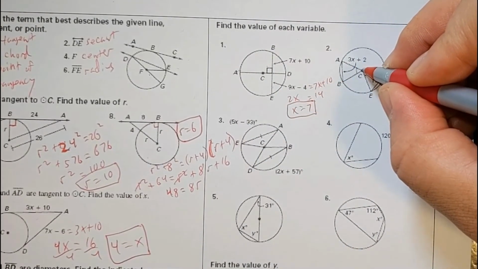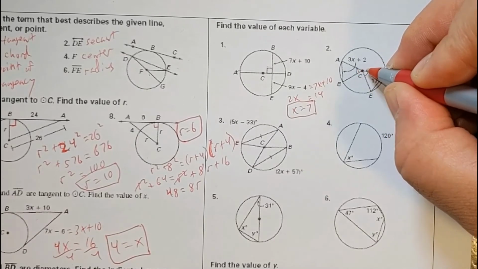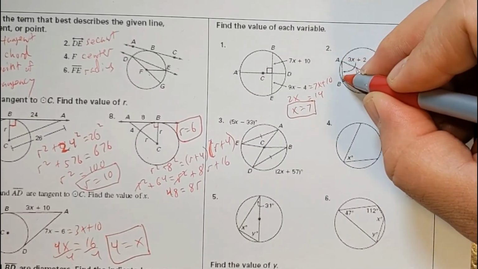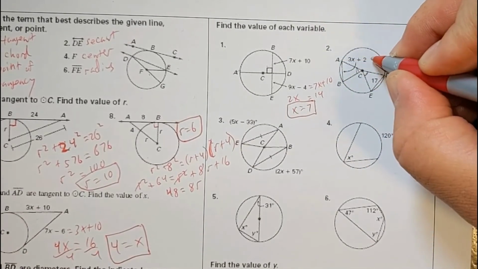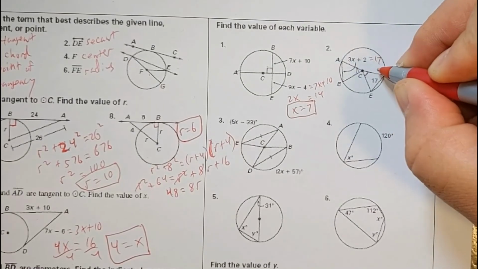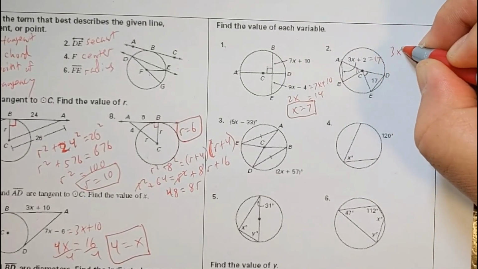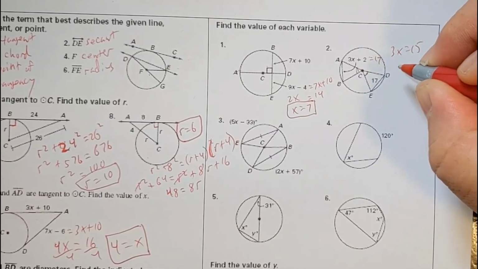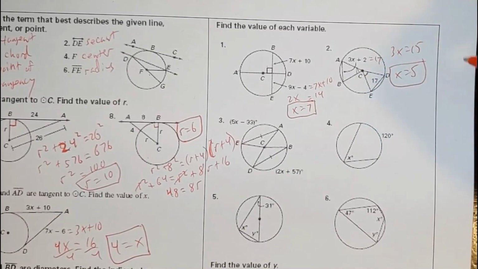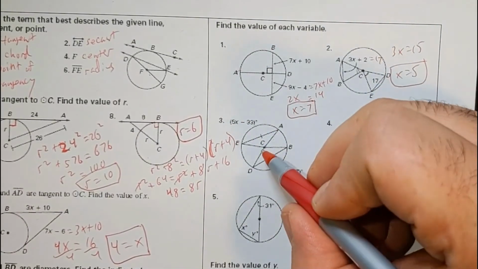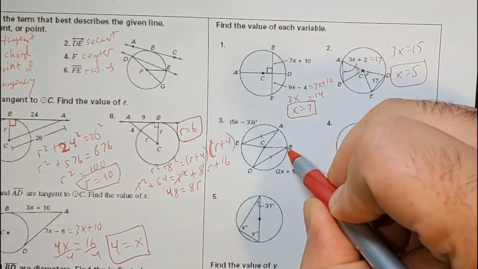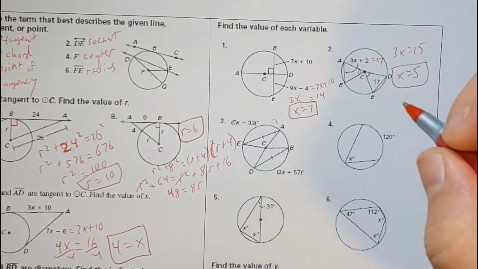Over here, they both have a central angle that is congruent, which means that this little chord is the same as this little chord. So 3x plus 2 equals 17. Subtract 2 from both sides. 3x equals 15. Divide by 3 on both sides. X is 5. Number 3, if these chords are the same, then that means these arcs are the same.